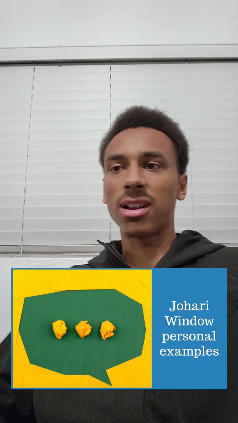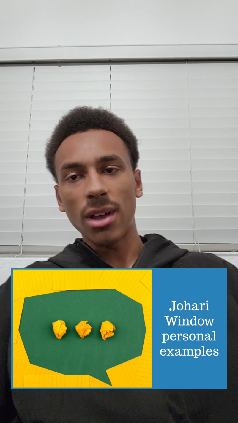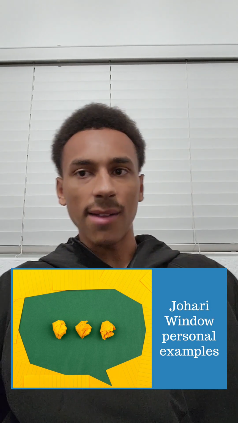So here's some personal examples of the Johari window. During career and development conversations with my manager, I discussed the personal development needs that we're both aware of. These currently include developing my confidence in engaging C-level executives, gaining experience of leading global projects, improving my workshop facilitation skills, particularly for large and complex workshops.